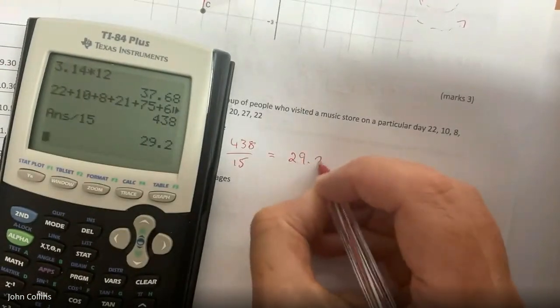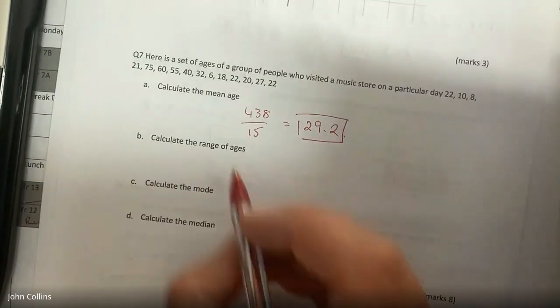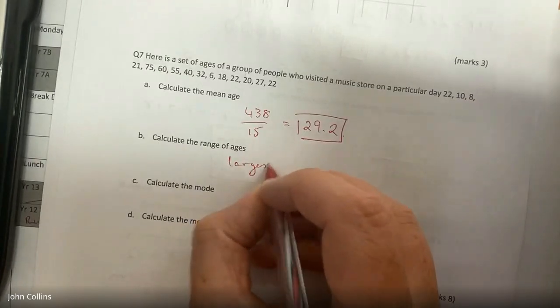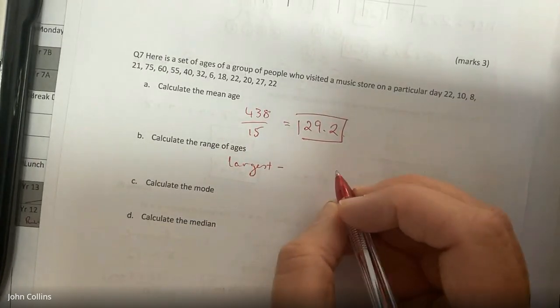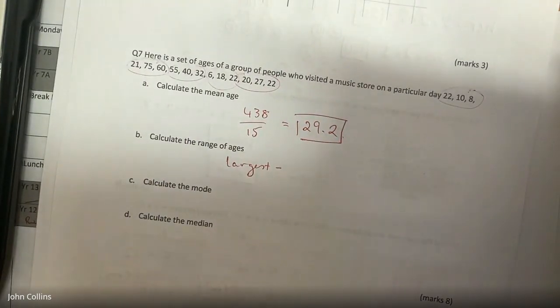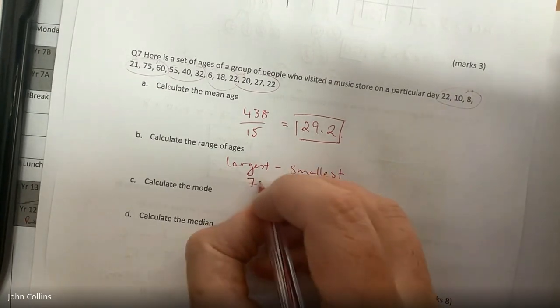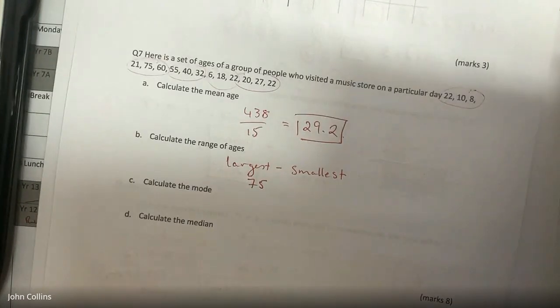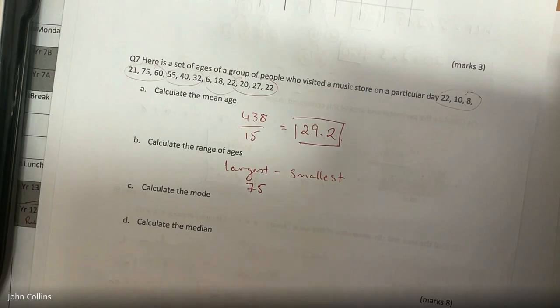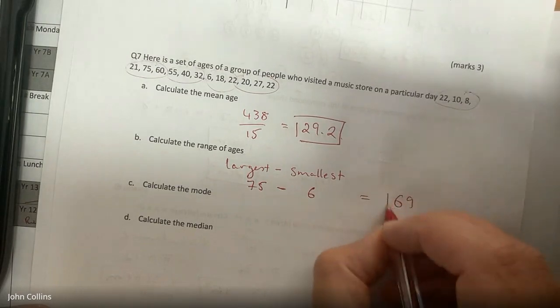You can count them again there. 29.2 is the mean. That's 2 marks for that. The range of ages is the largest age minus the smallest age. 1, 2, 3, 4, 5, 6, 7, 8, 9, 10, 11, 12, 13, 14. Okay. Largest minus smallest, 75. 75 is the largest number in that list. The smallest number on our list is 6. Subtract them, you get 69.